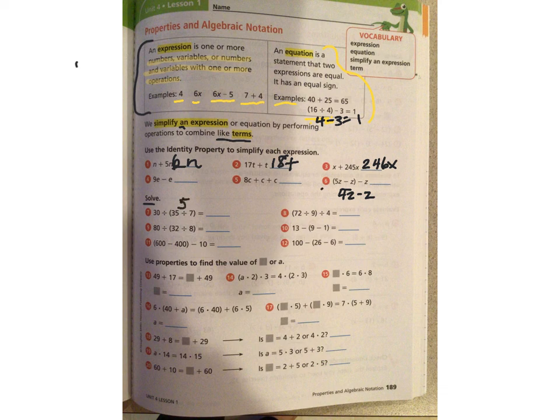I'm going to write it up on top because now I need to go back to the beginning and say 30 divided by 5 is, use your chart if you need to, 30 divided by 5 is 6.